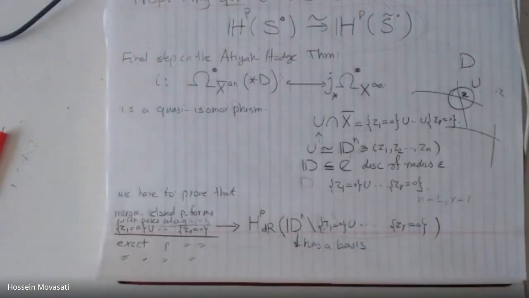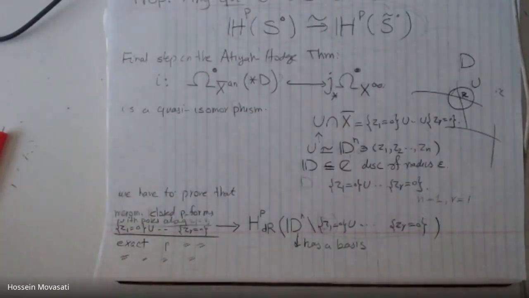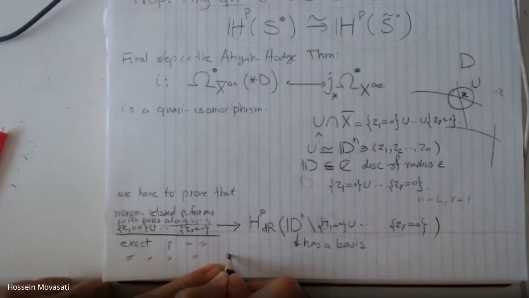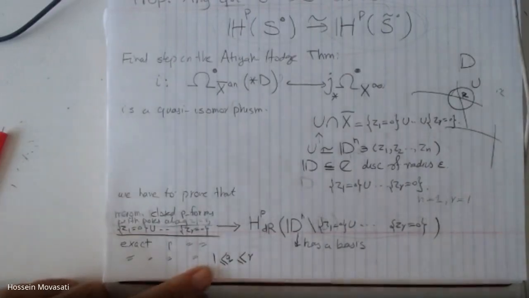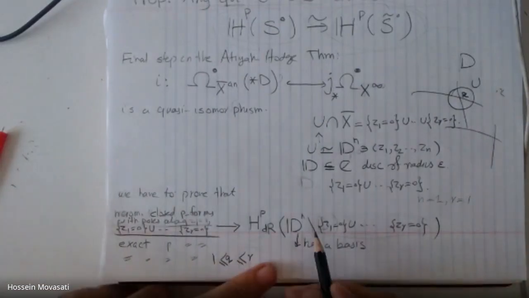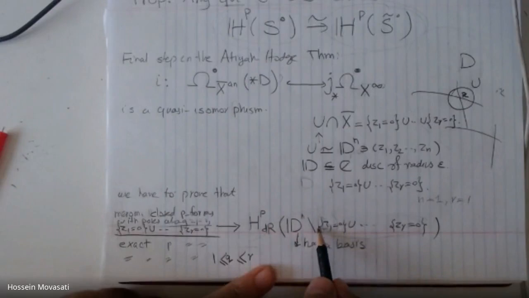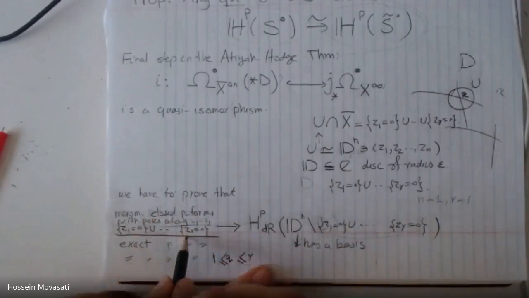Maybe I just write down the format of its basis. In the non-trivial case, maybe let me say Q between 1 and R. The other cases are really trivial, and I don't want to get worried. For example, when Q is between 1 and R, this guy actually has a basis which is coming from here.